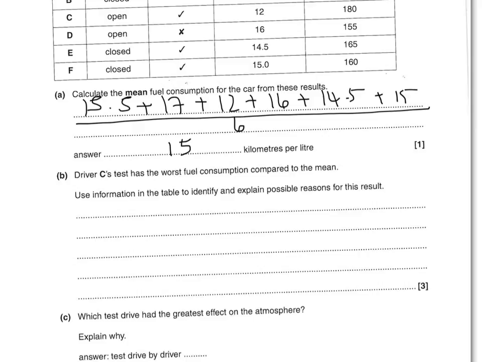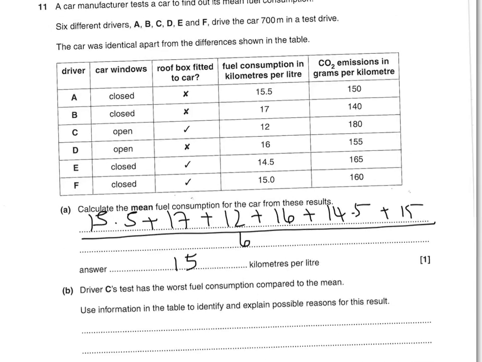Driver C's test has the worst fuel consumption compared to the mean. Use information in the table to identify and explain possible reasons for this result. So driver C has the worst fuel consumption. So the reasons are that firstly the car windows are open and there's a roof box fitted. So those two things will contribute to the lower fuel consumption because they'll both add extra air resistance or drag.